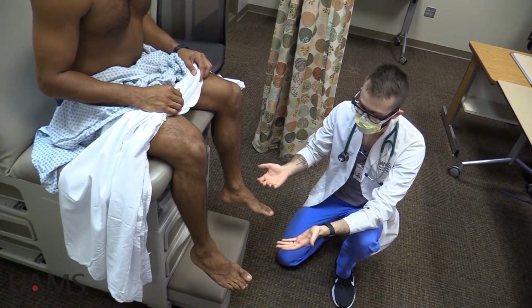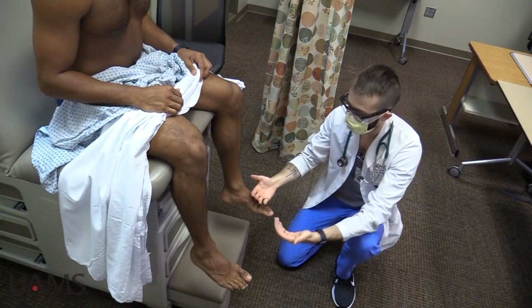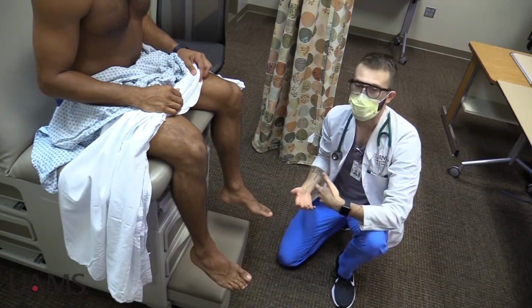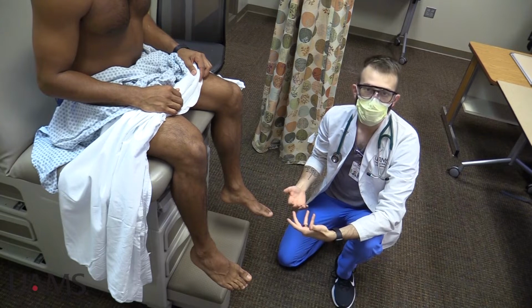We're also looking to see if any of the veins in his legs are swollen or tortuous. That could be an example of varicosities or venous insufficiency. Again, I'm looking for hair growth on his feet. He has good hair as well as warmth. That tells me he's getting good circulation to his feet.